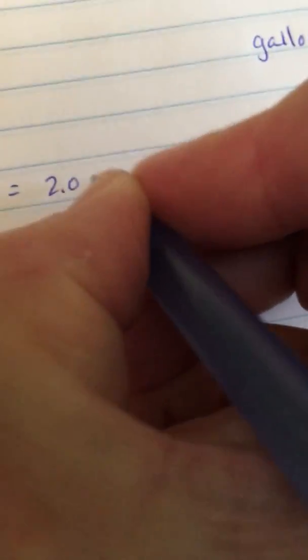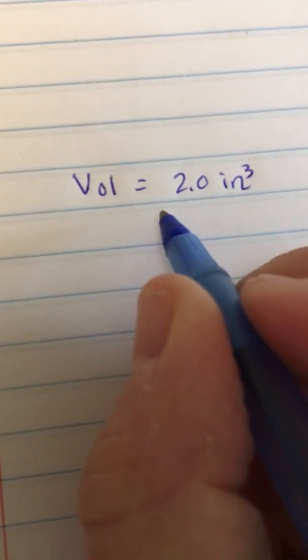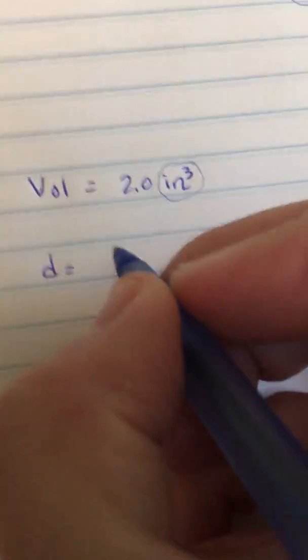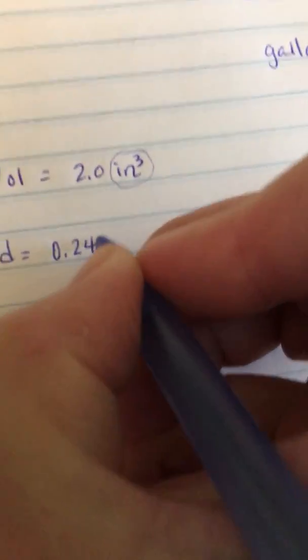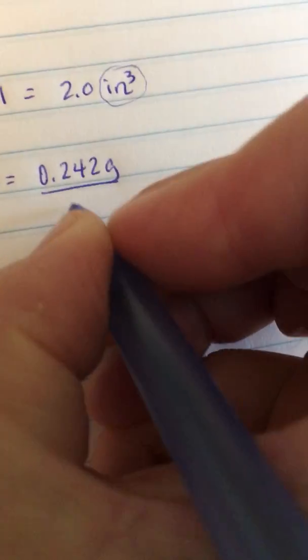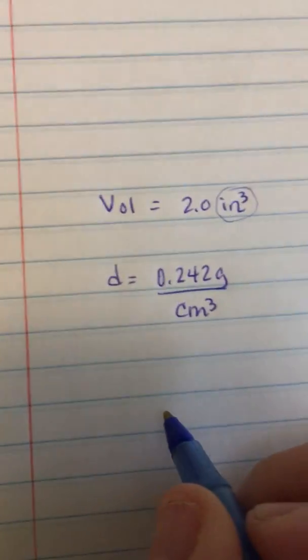So in the problem with the marshmallow, you're given some information. You're given the volume is equal to 2 cubic inches. That's just telling you what it is, and that whole unit is considered, just like we would consider a milliliter a unit of volume, a cubic inch is a unit of volume. And the density is given as the mass, which is 0.242 grams over the cubic centimeter.